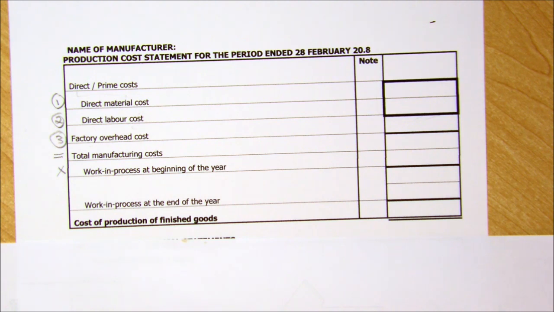So when they start at the beginning of the financial year, there might already be some t-shirts that are partly made in the factory, which are going to first be produced before any new ones are produced. But the important thing is those will go into the finished goods for this year. They weren't finished last year, so they weren't part of the finished goods of last year. They'll come into this year.